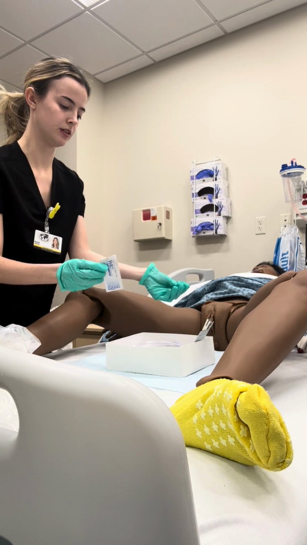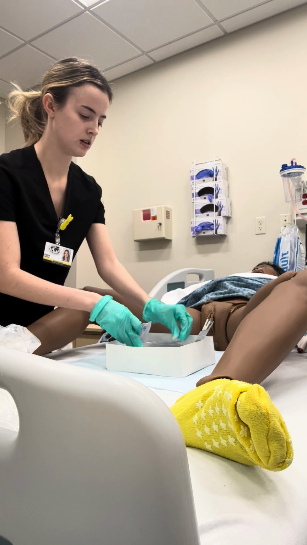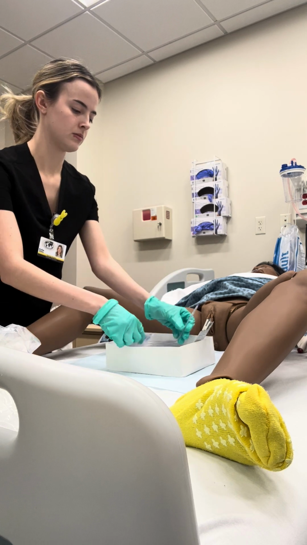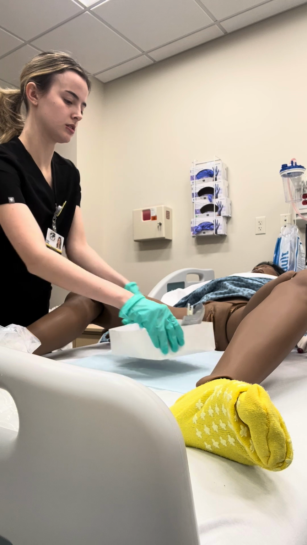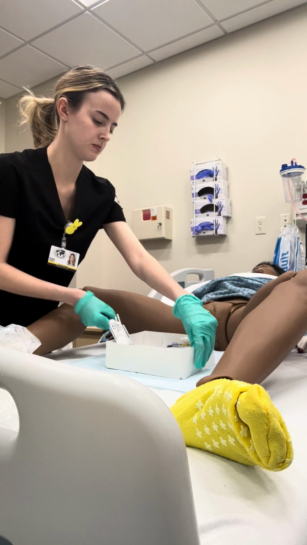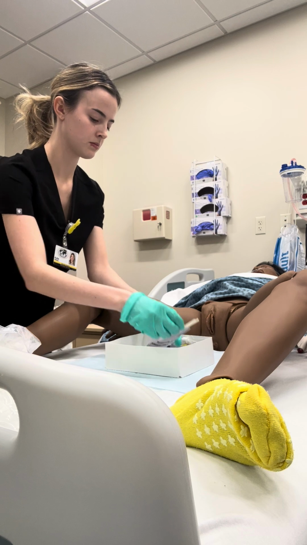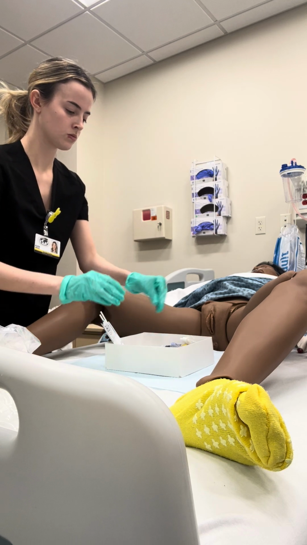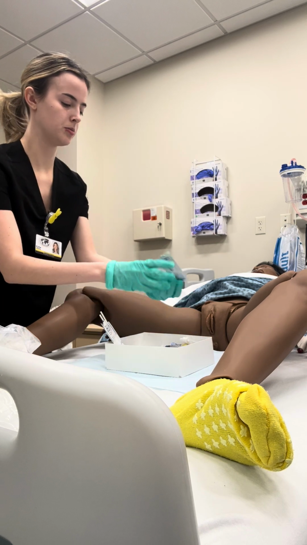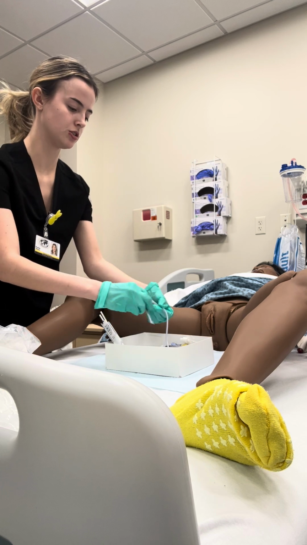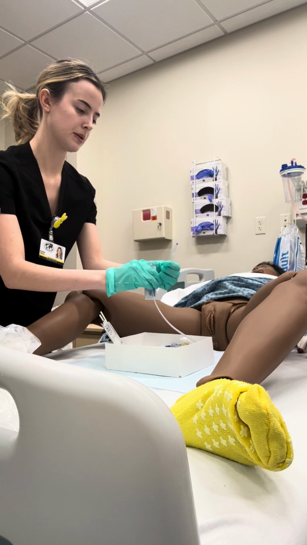And I would open my lubricant. Actually gonna turn this way. Open my lubricant and I'm going to look at my catheter.